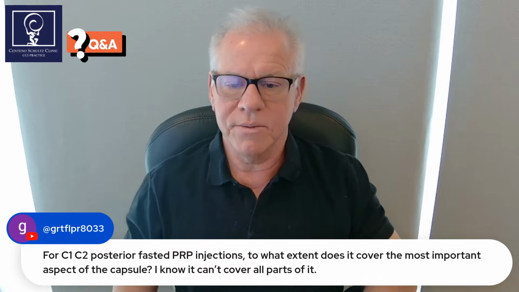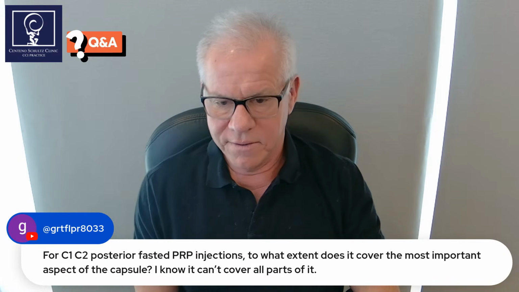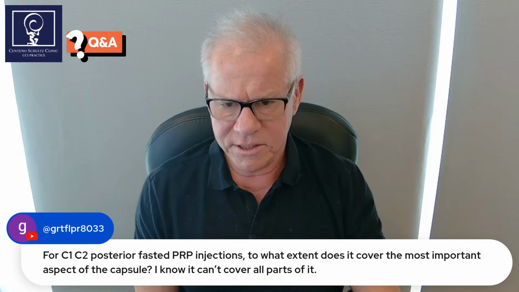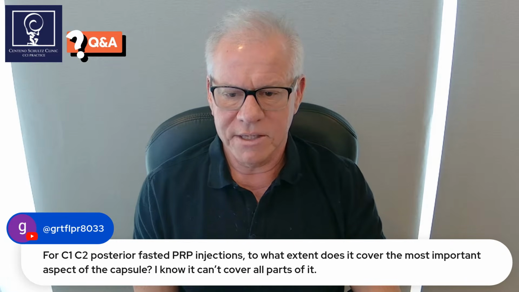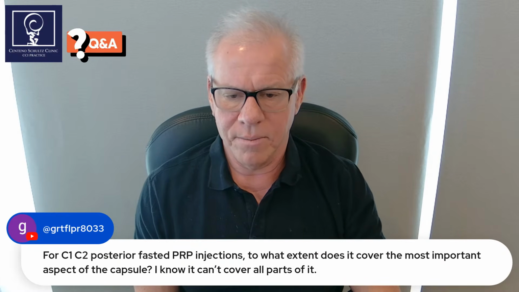For C1-C2 posterior fasted PRP injections, maybe fasted is not the right word there. To what extent does it cover the most important aspect of the capsule? I know it can't cover all parts of it.